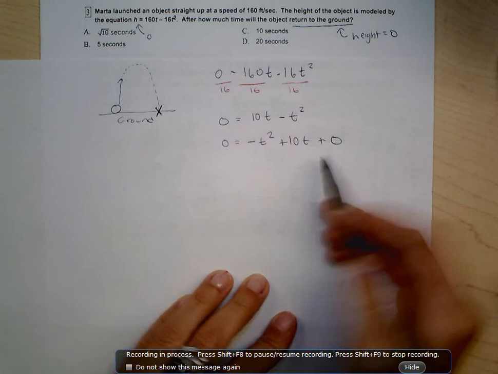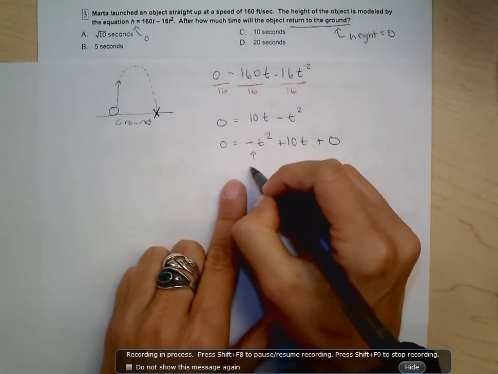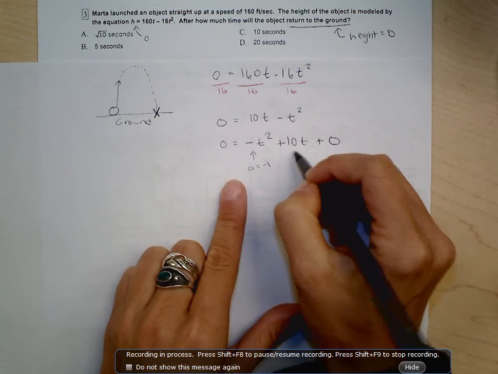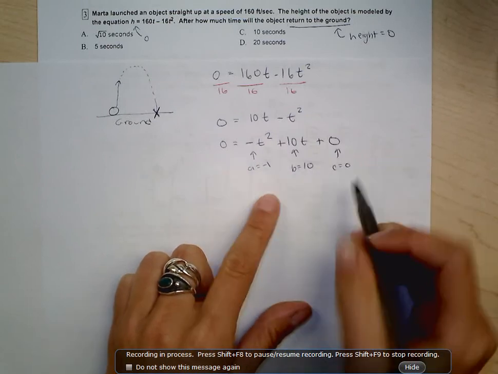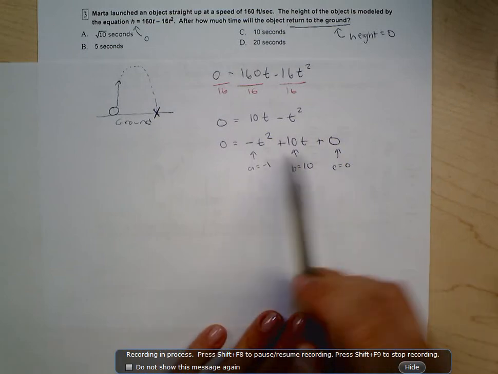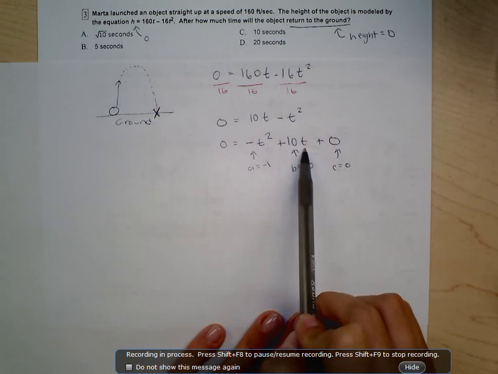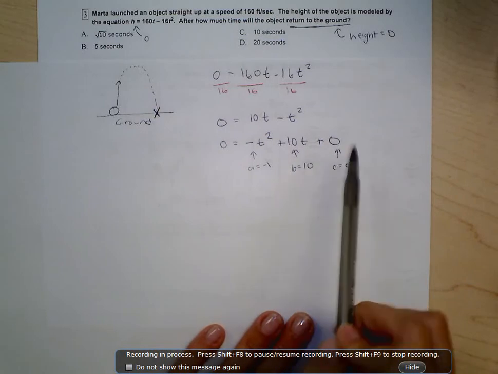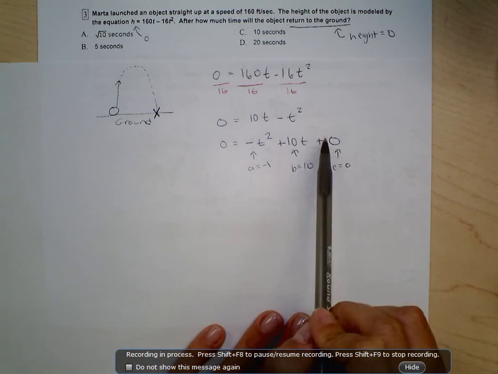All I did is rearrange this so I can easily see that a is equal to negative 1, b is equal to 10, and c is equal to 0 for plugging into my quadratic formula. a is always the coefficient in front of t squared, b is always the coefficient in front of t, and c is always the number on the outside, but since we had no number here, our answer is 0.